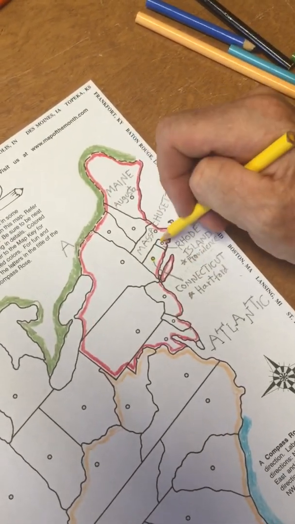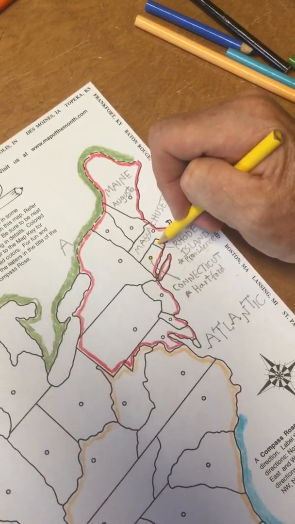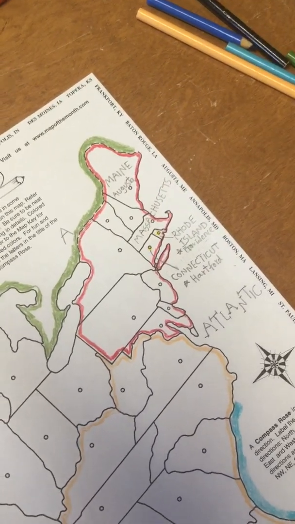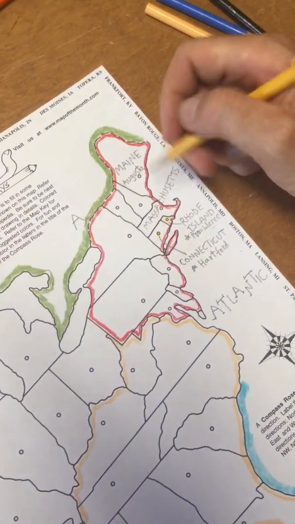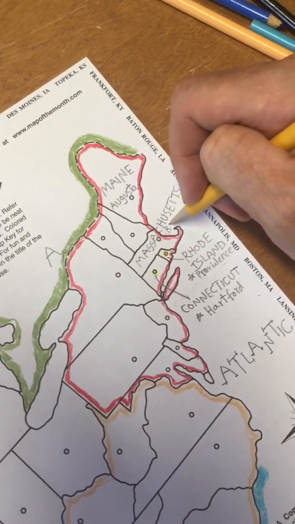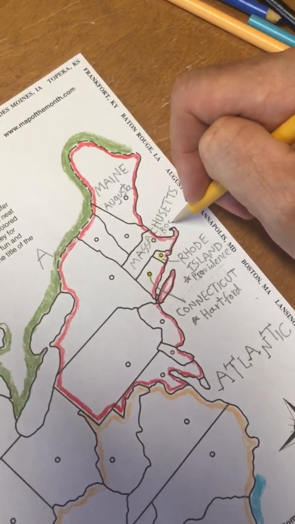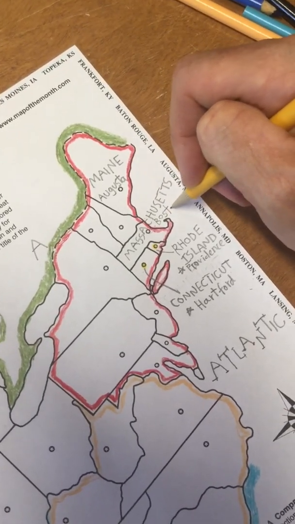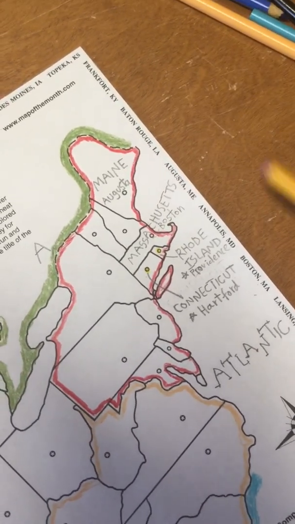Hartford, Connecticut. Providence, Rhode Island. Oh, we didn't label Boston. Let's label Boston. Write it right here. I'll use my mechanical pencil for this one. Okay.